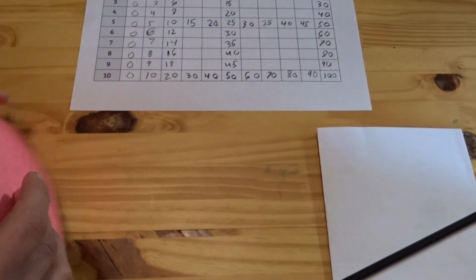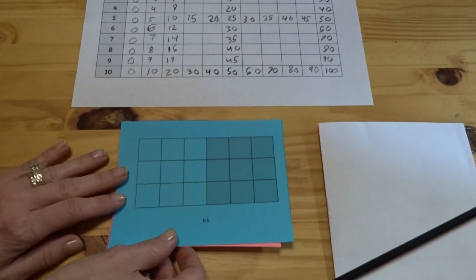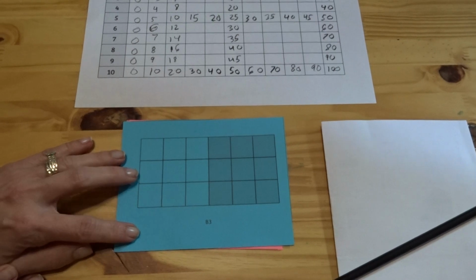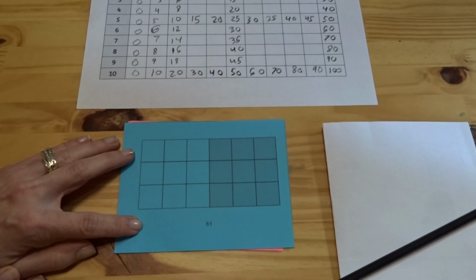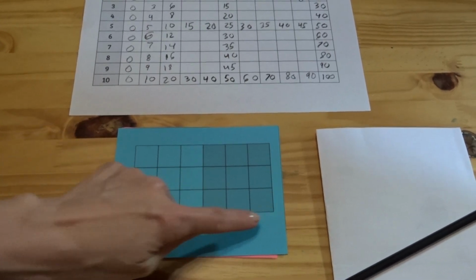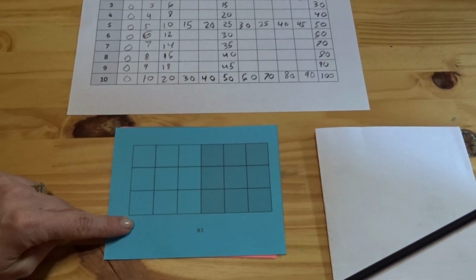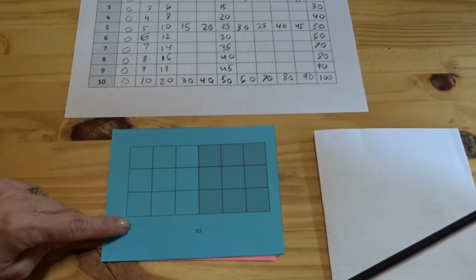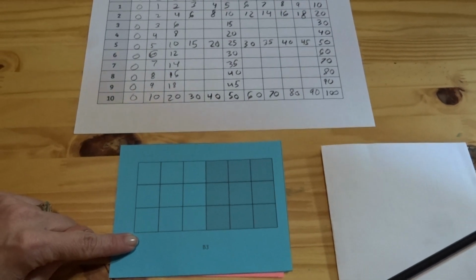Alright, now here's part of set B. Now this is an array. So what multiplication fact do you see here? 3 times 6. How much is that? 18. Okay, how did you know that? I did it in my head.